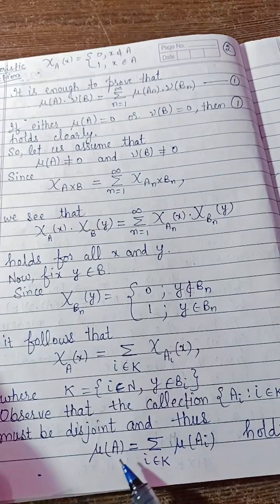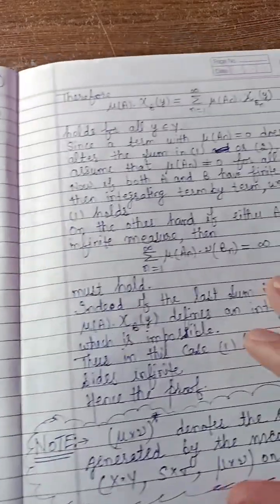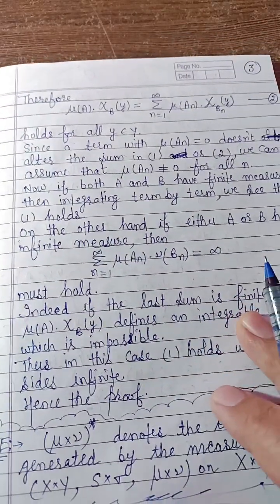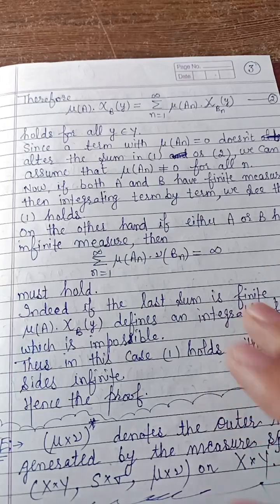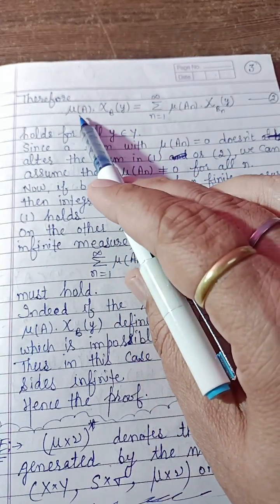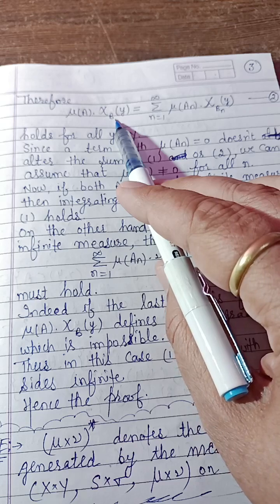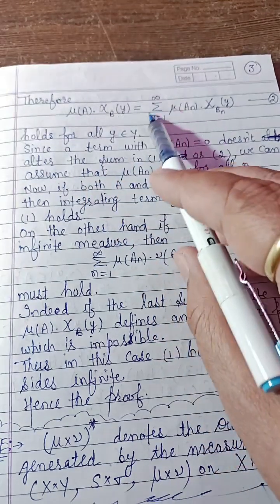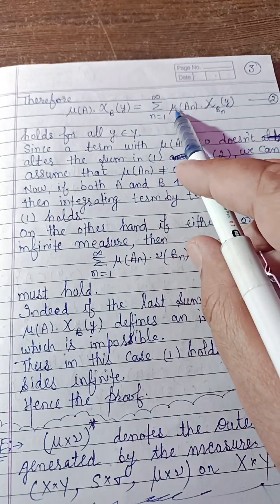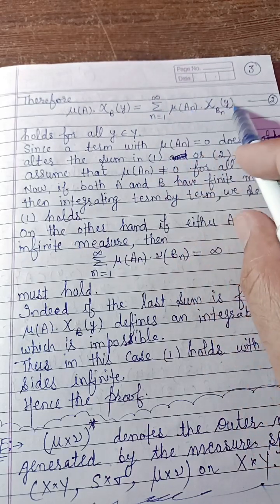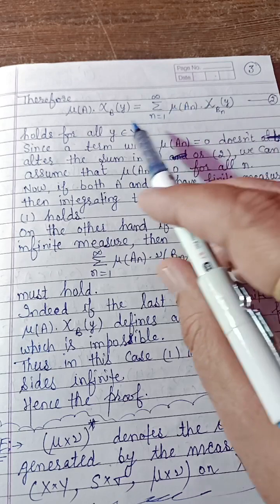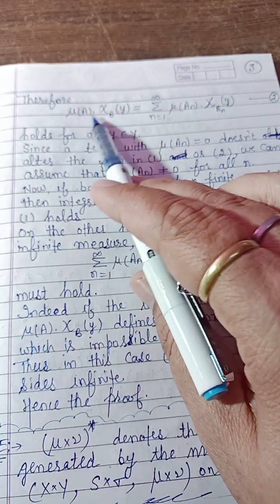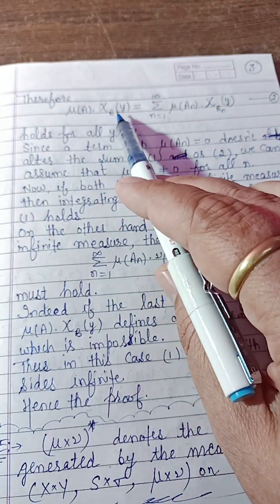So mu(A) we have taken here. Now come to that second part, nu(B). For that, what we are doing is multiplying mu(A) with chi_B(y). So it is mu(A) into chi_B(y) equal to the summation n equal to 1 to infinity of mu(A_n) and chi_B_n(y), because A cross B was the union of A_n cross B_n.